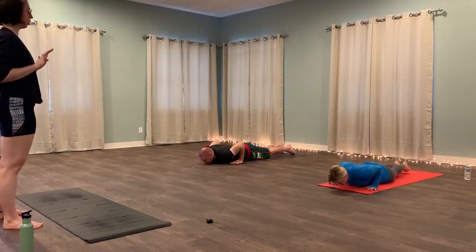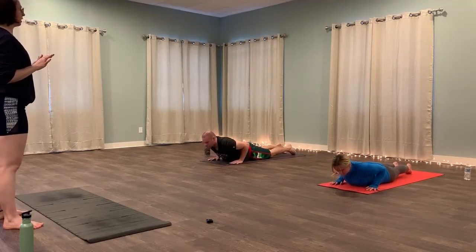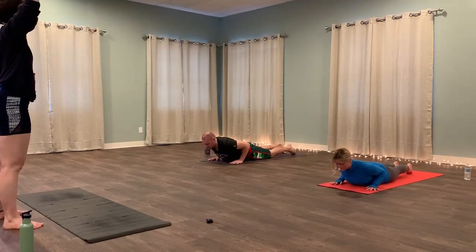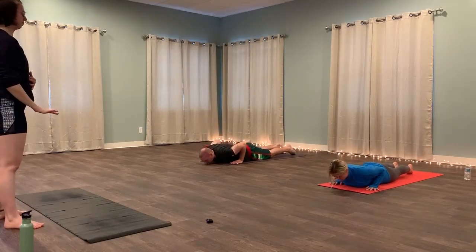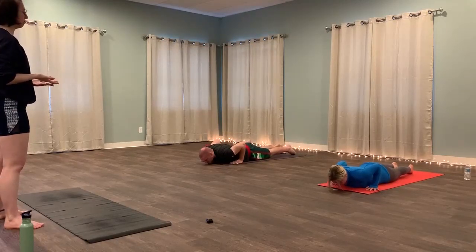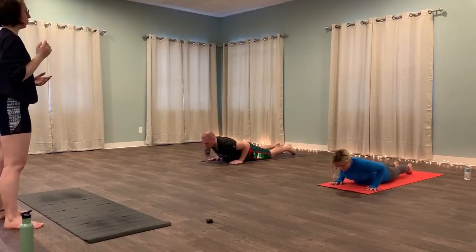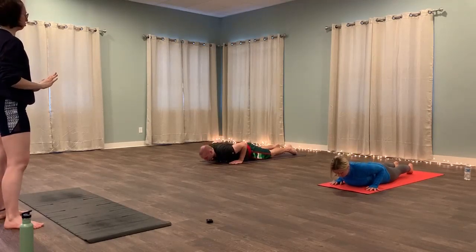Come into a gentle cobra on an inhale, peeling the chin and the chest off the mat, feeling the crown of your head extending out. On an exhale, release that down. Another round of that gentle cobra, inhaling, feeling the length of your spine. Exhale, fold yourself forward.